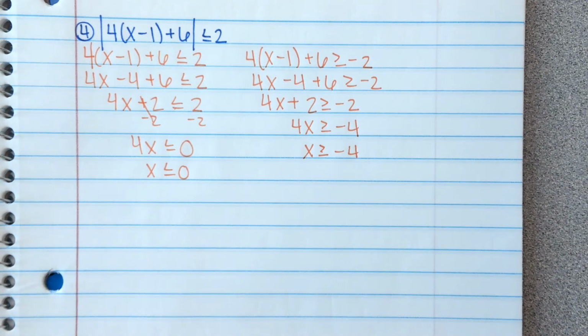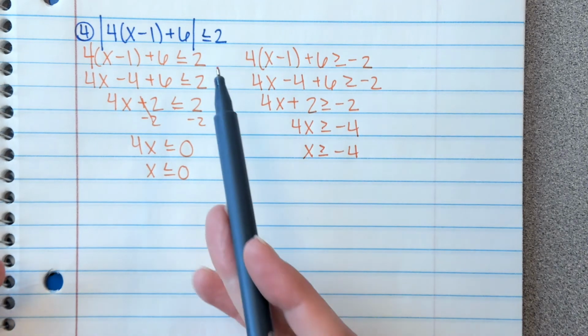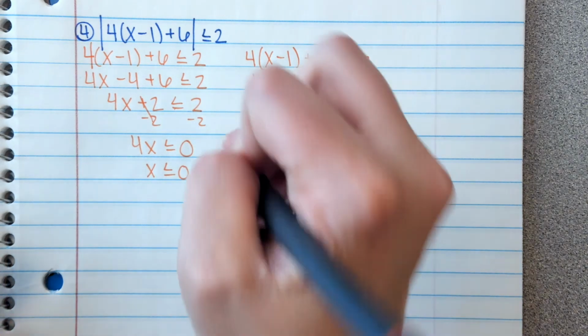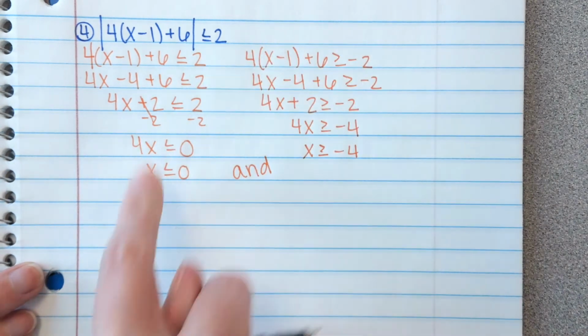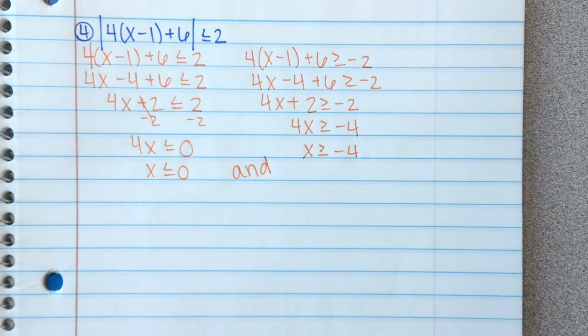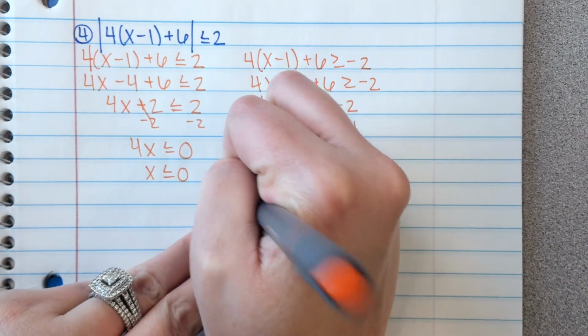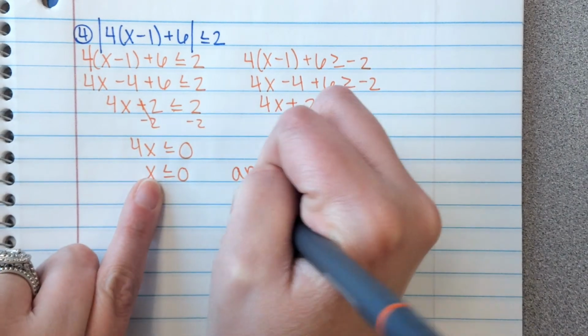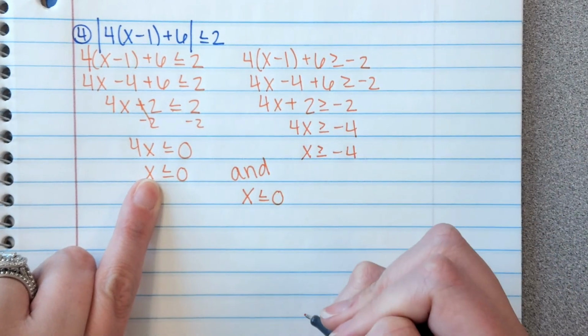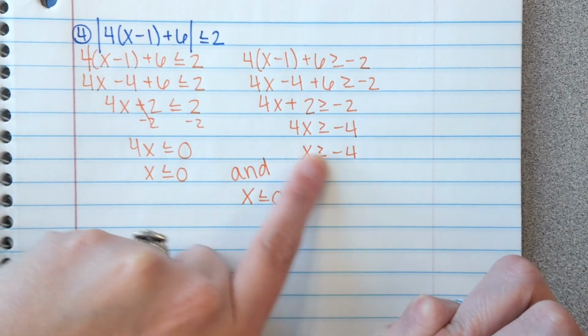Now, I have to decide, is this and or? So look back at the little notes we wrote. This is less than, so less than is and. So I'm going to put and there. And because it's and, I know that I'm going to have to squish these inequalities together. I'll put x in the middle. X is smaller than or equal to 0, but it's bigger than or equal to negative 4.